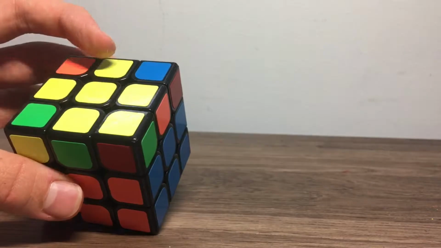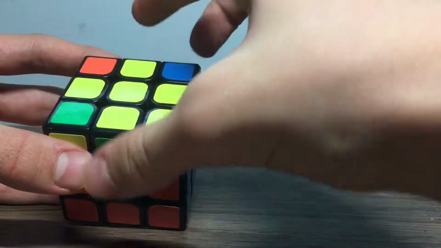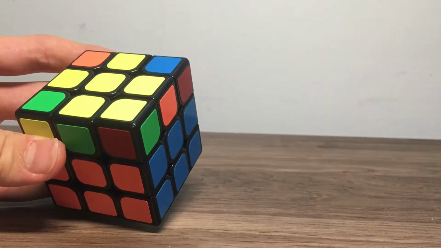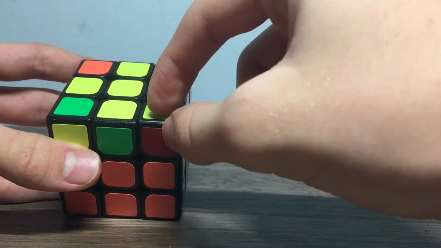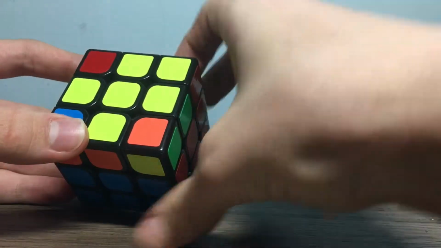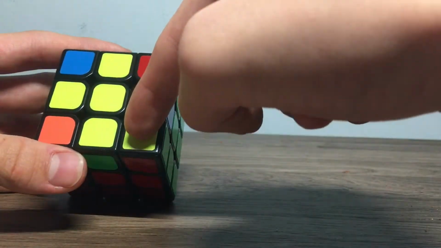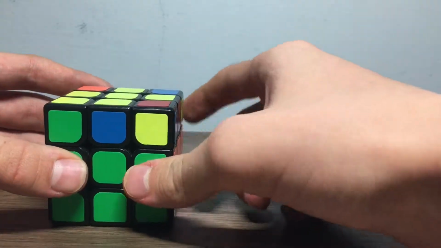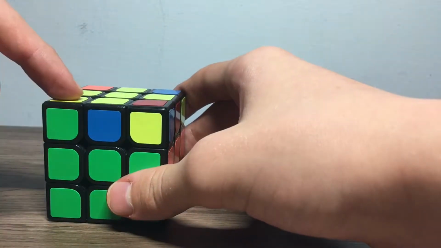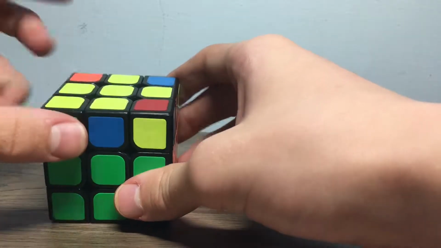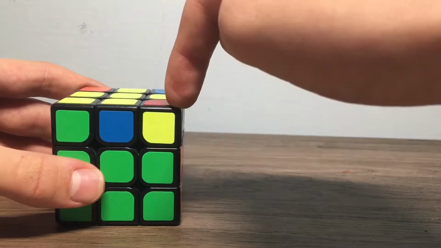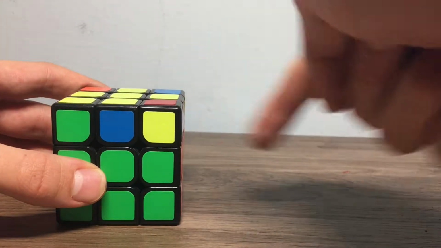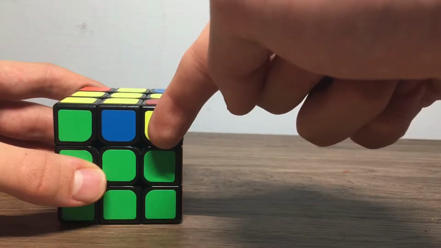Okay, so those are all of the cases for getting the edges in the right way, and now for the cases that are getting the corners in the right way. The first case is if there is a single corner. If you put that corner in the front left position, you look at the front right position, and there are 2 possible ways. This yellow will face you, or this yellow will face away. This one is if the yellow is facing you.